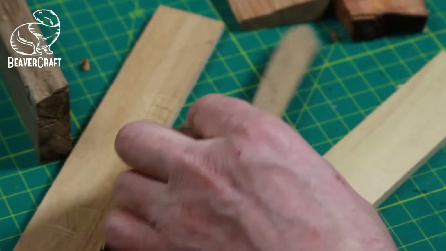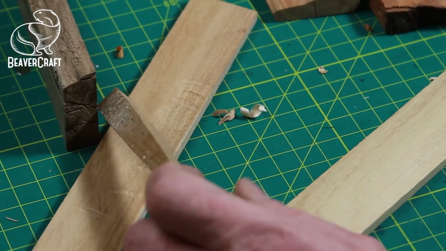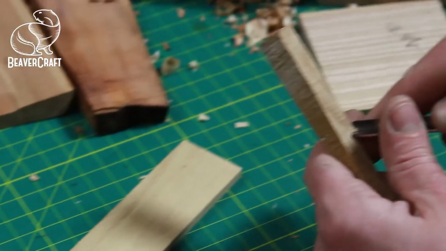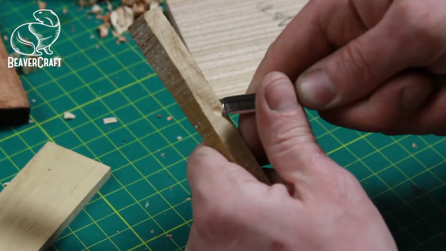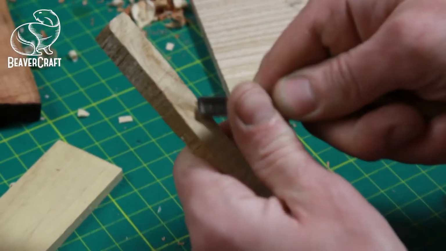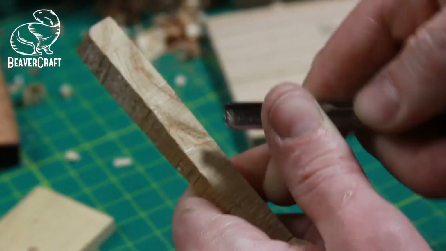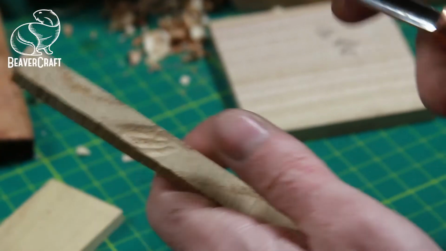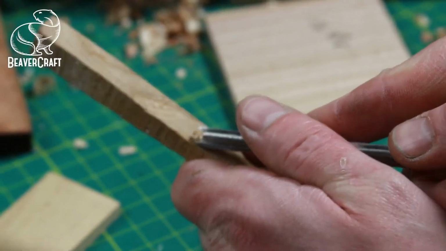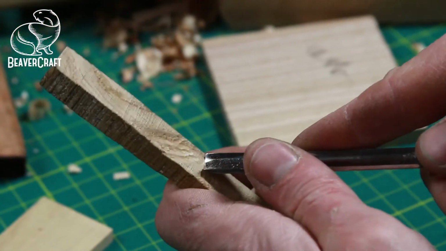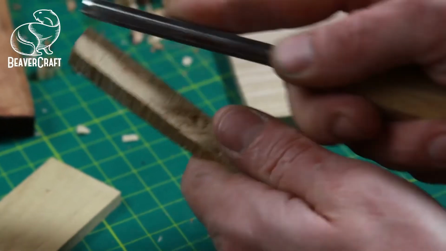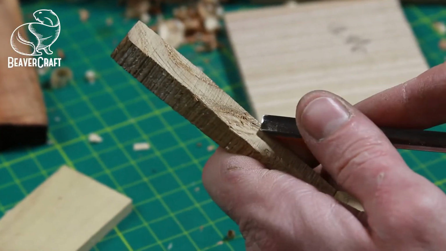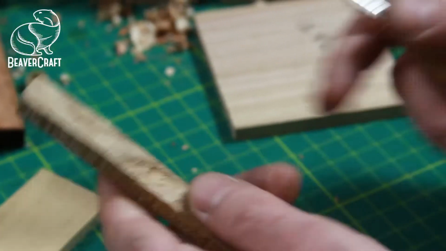The second hardest I would call oak, because of the location of the fibers. It is very common for the hand to fly off when carving, so you've got to be very careful.